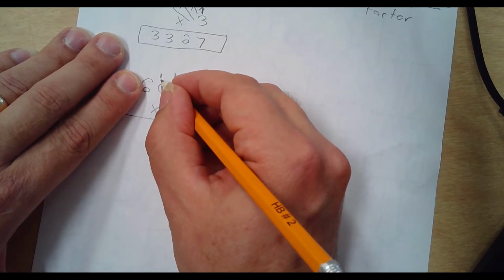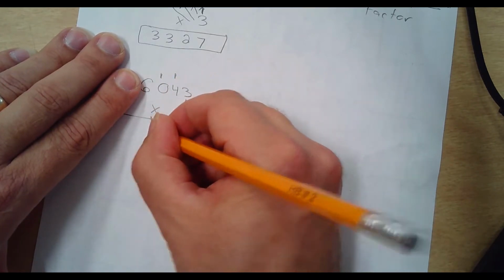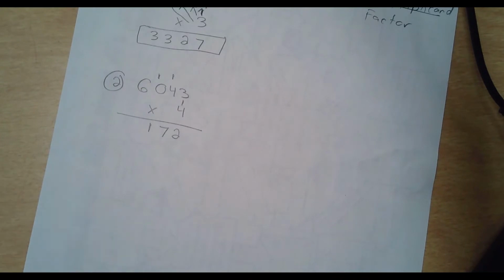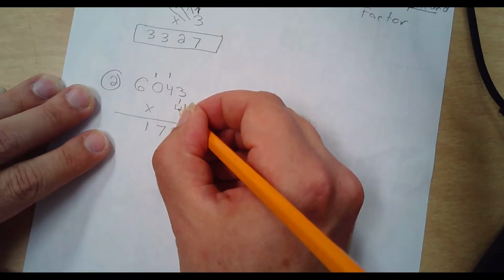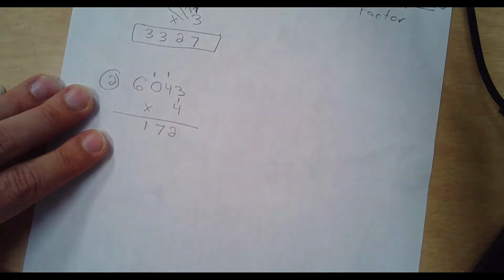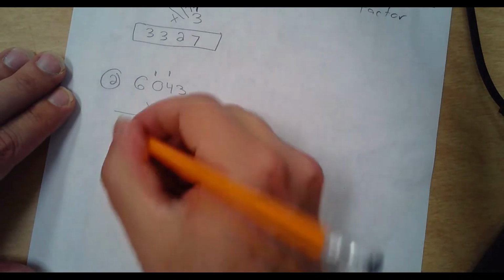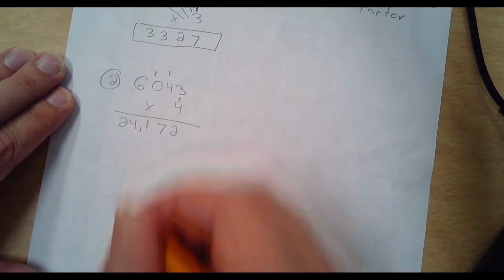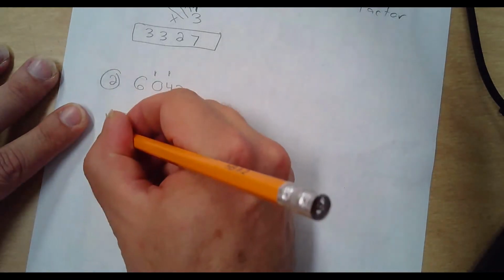Add the 1 that I had to regroup. Finally, I multiply my thousands. 4 ones times 6 thousands is 24. That gives me a final answer, 24,172.